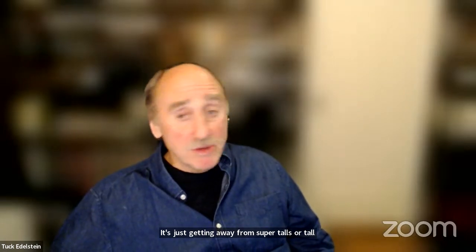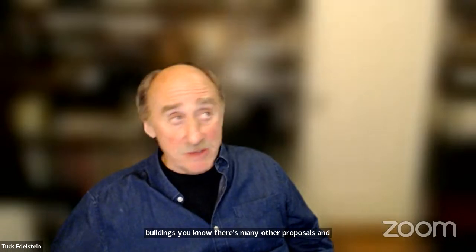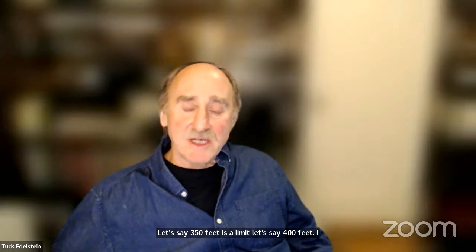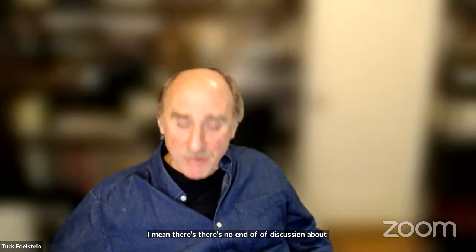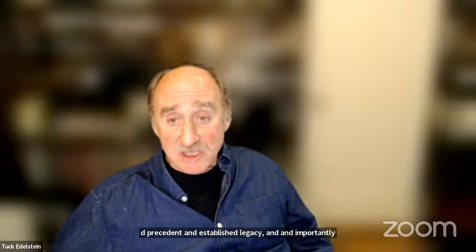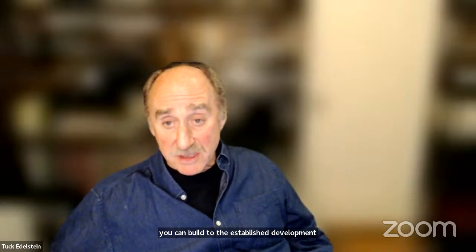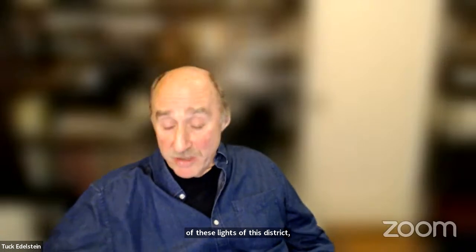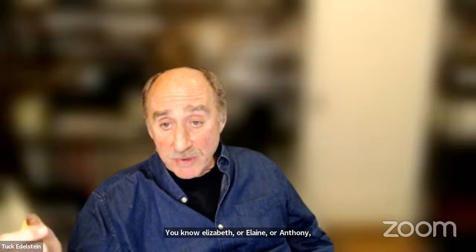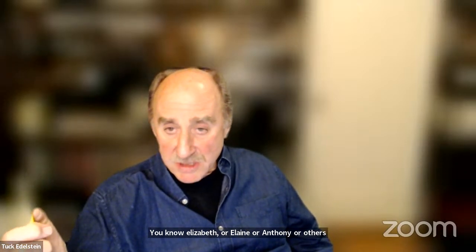There's many other proposals and discussions about how we should pick. Let's say 300 feet. Let's say 350 feet is a limit. Let's say 400 feet. There's no end of discussion about things like that, but 210 feet has established precedent and established legacy. And importantly, you can build to the established development potential of these lots of this district, and that's significant. So if that helps you envision what we're talking about, there's other examples, perhaps Elizabeth or Elaine or Anthony or others can point to others directly relevant on the Upper East Side. But I presume that gives you some idea to your question.